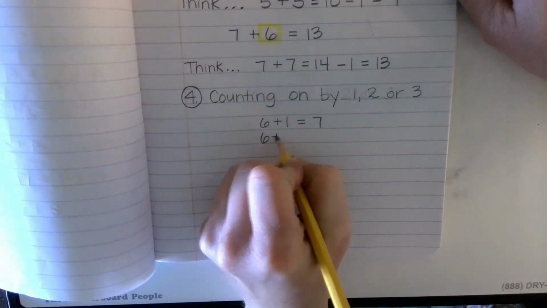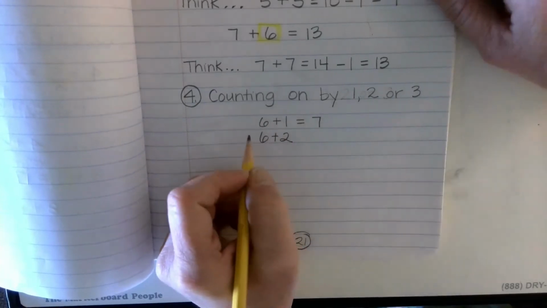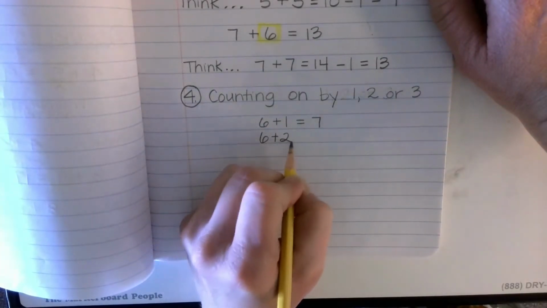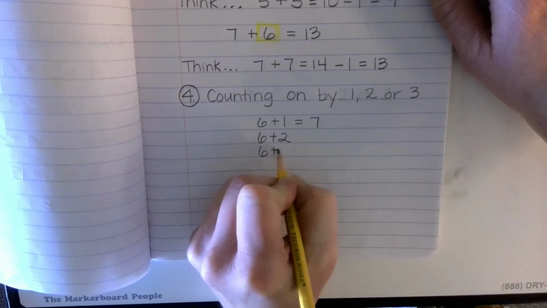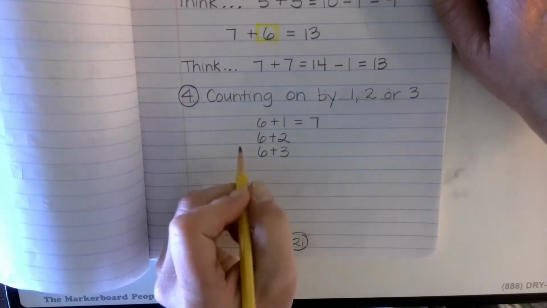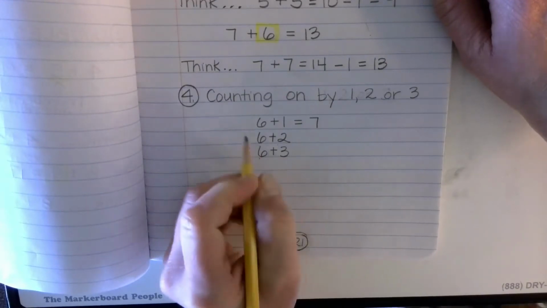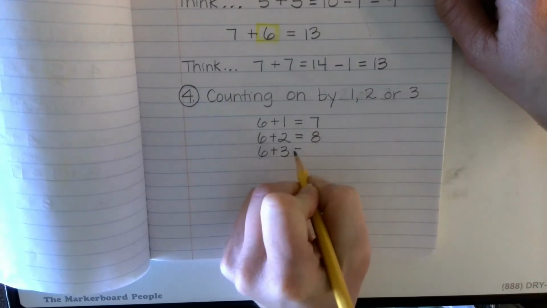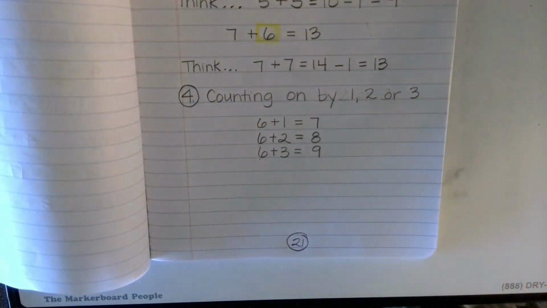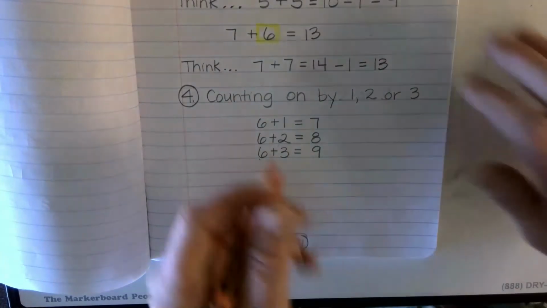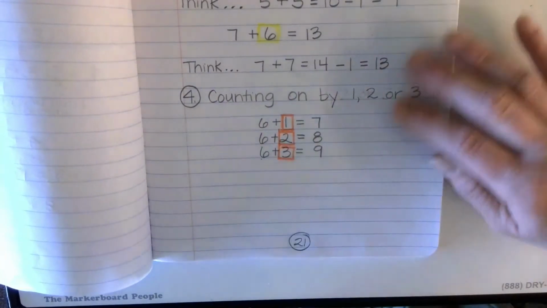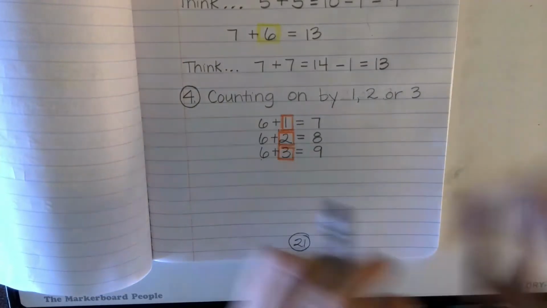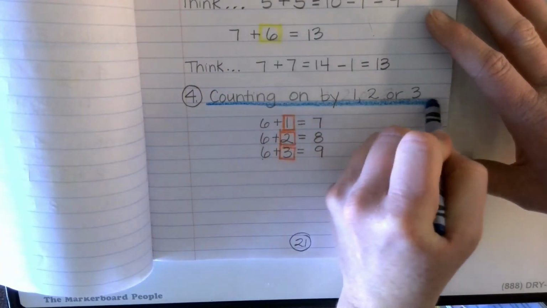I can also count on by 2. And so instead of saying 1, 2, 3, 4, 5, 6, 7, 8, I can just say 6, 7, 8. And I can also count on by 3. So I can say 6, 7, 8, 9. And this strategy will really help you when you're trying to learn your math facts. What I'm going to do is just draw a little box around the 1, the 2, and the 3. And I'm going to underline this strategy in blue.